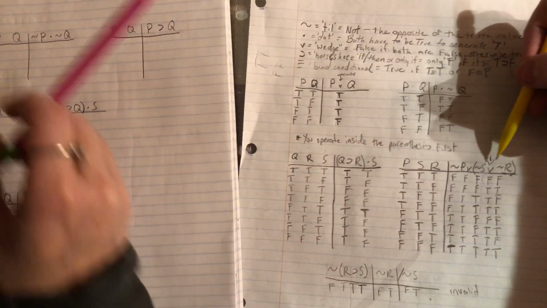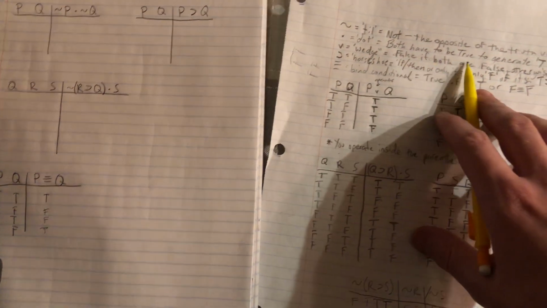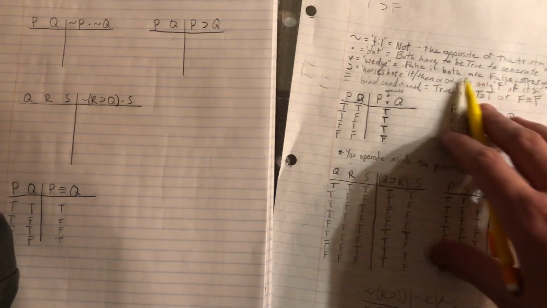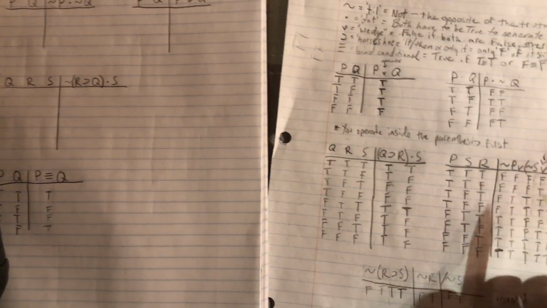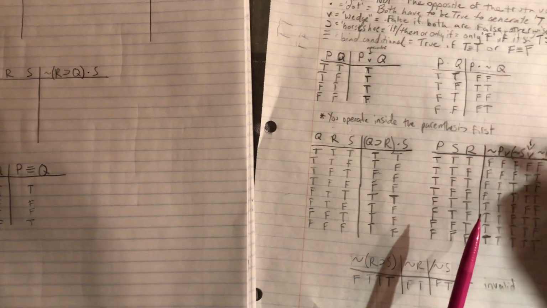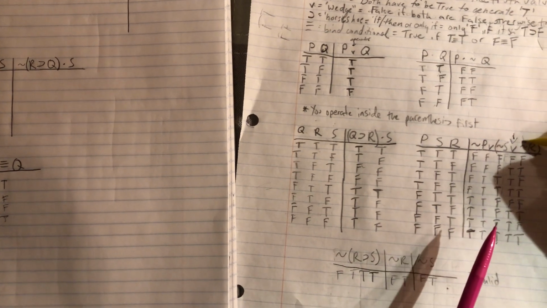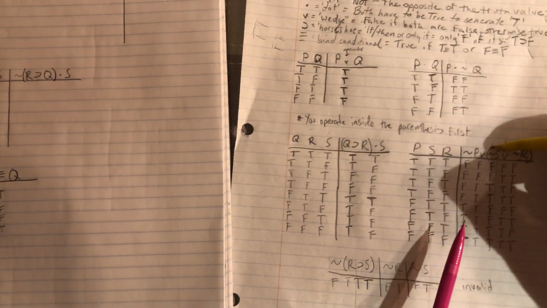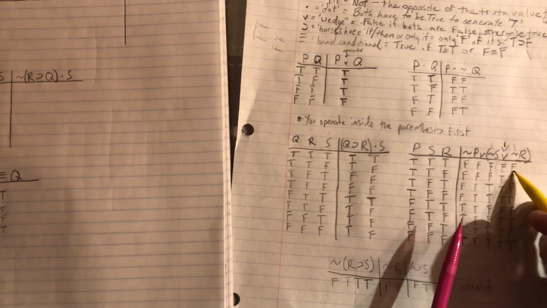This one's tricky. That means unless, and it's false if both are false. So you would work off of these. After you fill this out and this out, you use these.